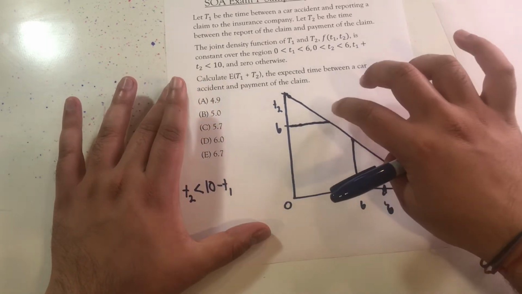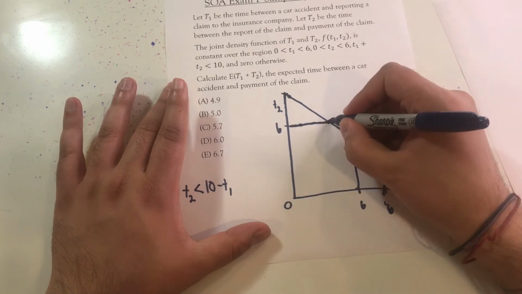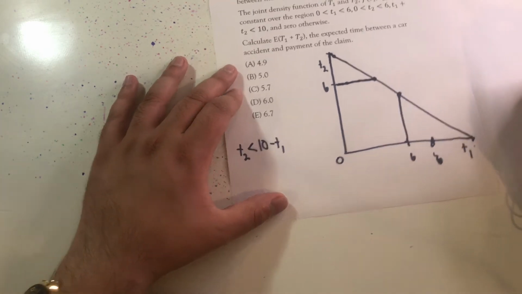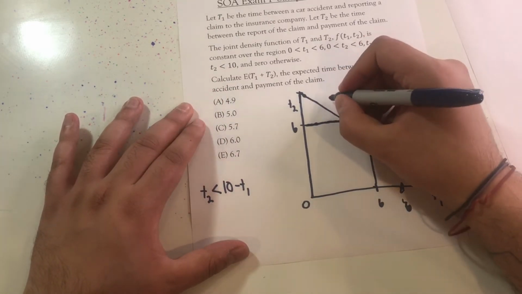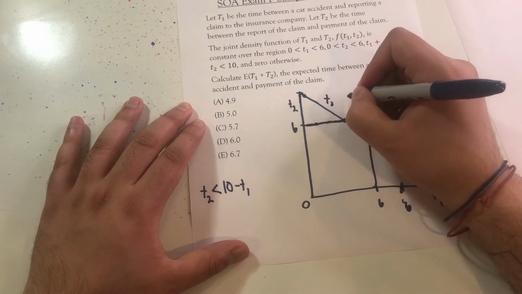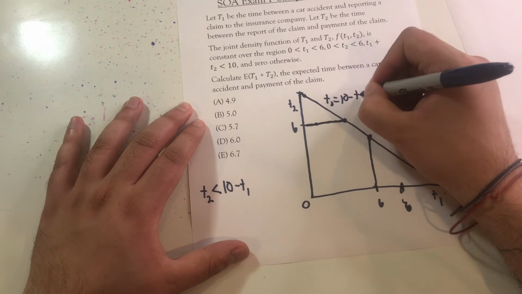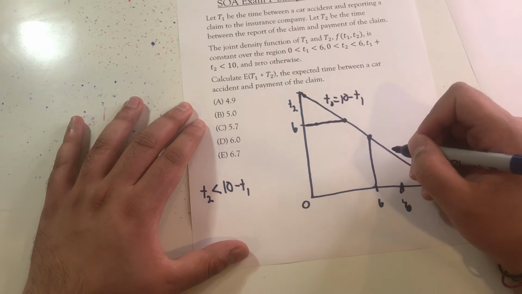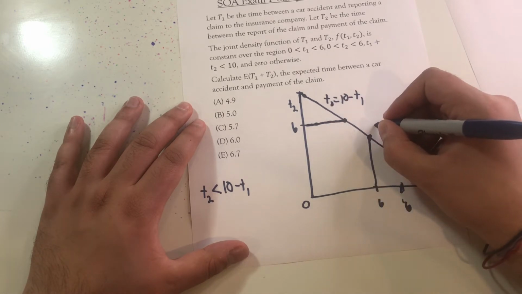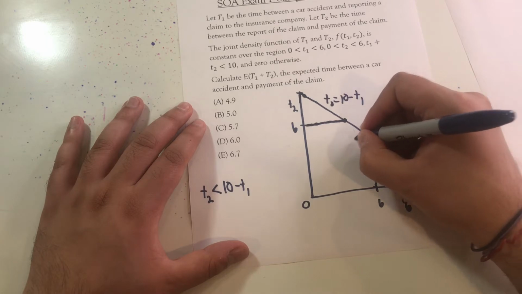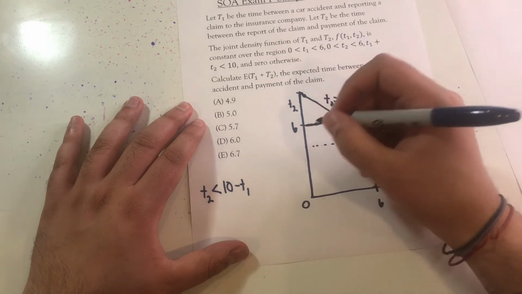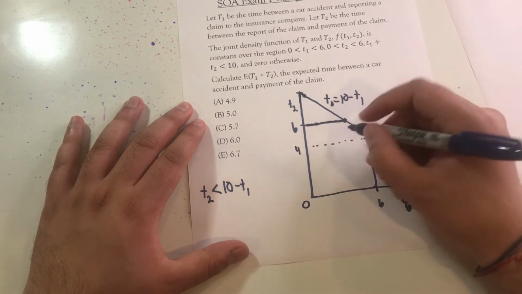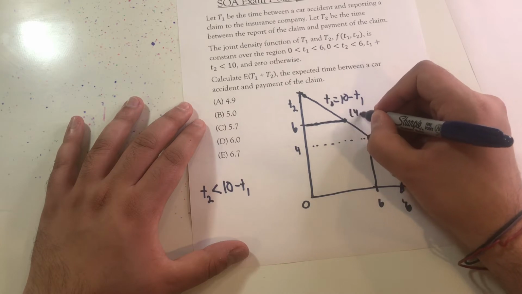It's also important to know where these 2 points are, like what these 2 coordinate points are. And I can use the inequality to actually find that out. So this line, by the way, is the equation T2 is equal to 10 minus T1. If T1 were 6, this would be 4. So this is the coordinate point (6, 4). Right? That's 4 here. And likewise, if T2 were 6, T1 would be 4. So this is (4, 6).